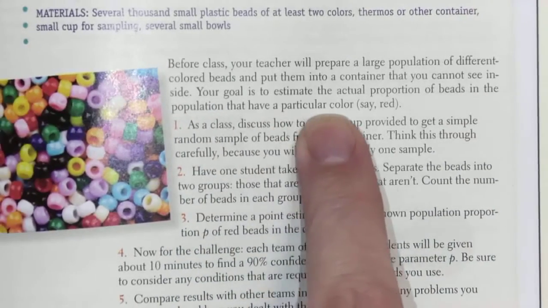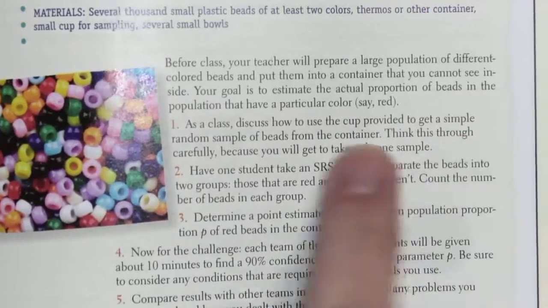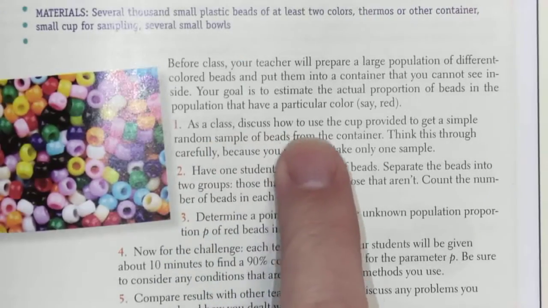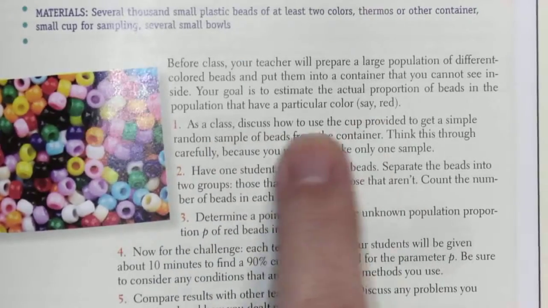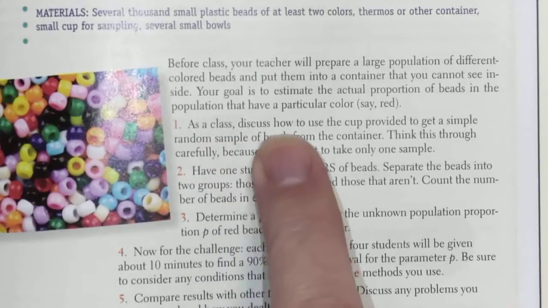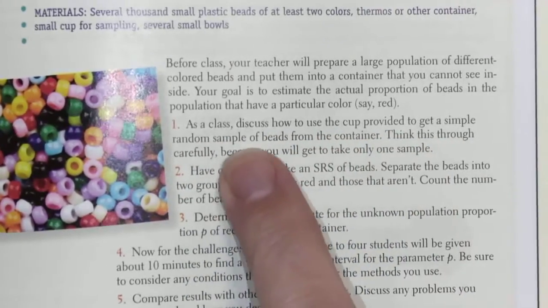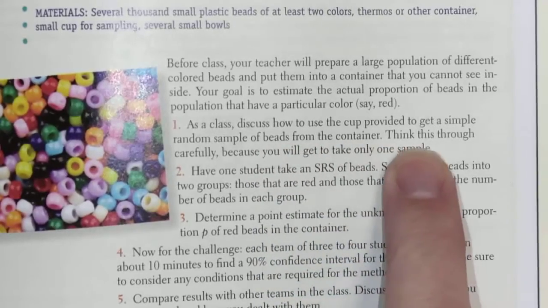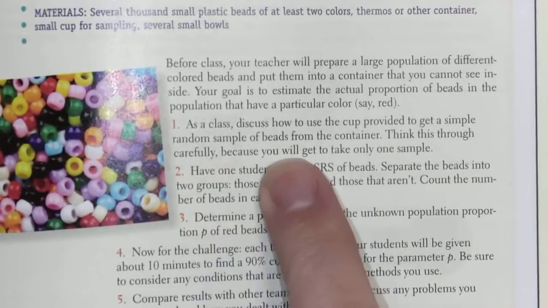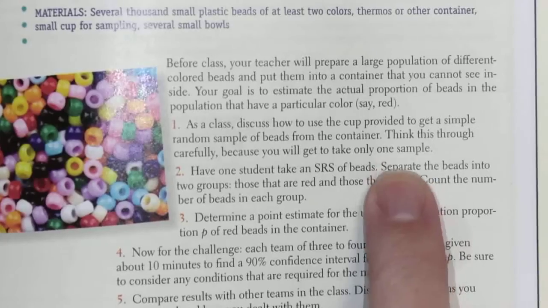Your goal is to estimate the actual proportion of beads in the population that have a particular color, and we're going to use red. As a class, discuss how to use the cup provided to get a simple random sample of beads from the container. Think this through carefully because you only get one sample.